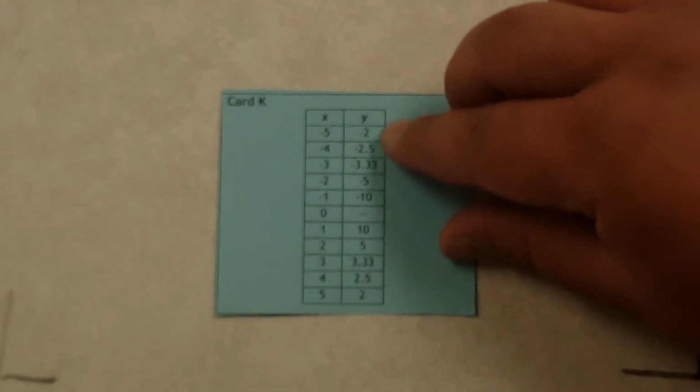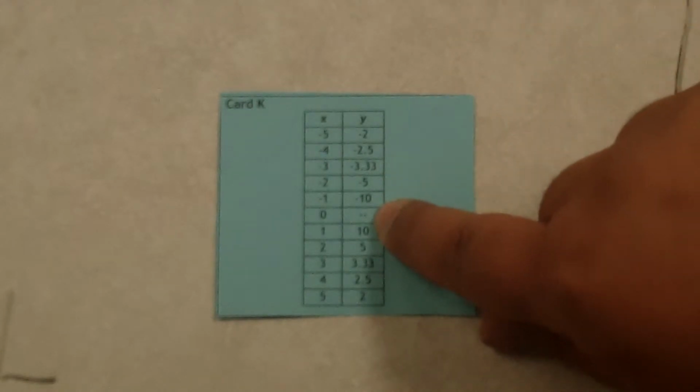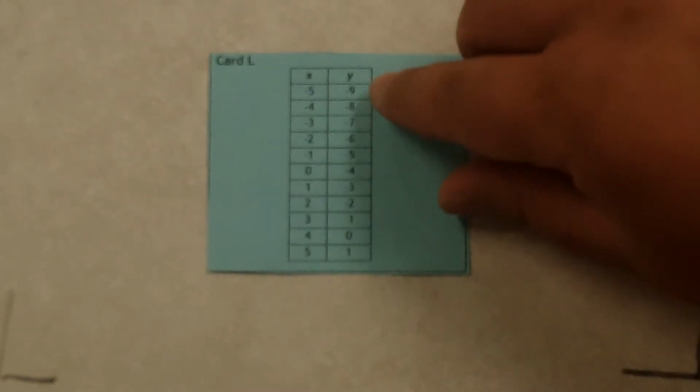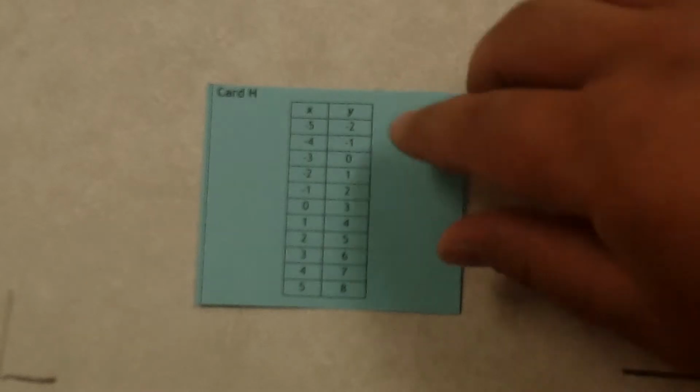Here we have one where it starts negative. Oh, something's going crazy here, and this one actually doesn't even match anything. So I'm going to put that one in the "I don't even know what's going on right now" category. Here's card L. Card L goes from -9 then up to 1, so that's definitely increasing. Here's card H, -2 to 8, that's an increase. -2.5 up to 2.5, that's an increase.